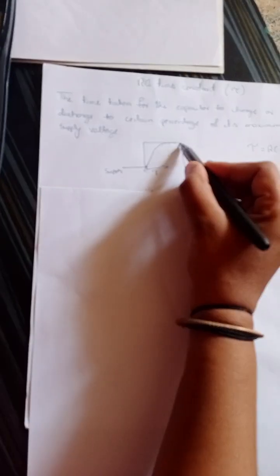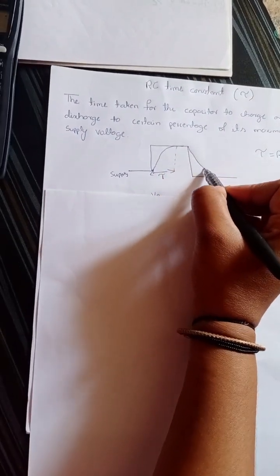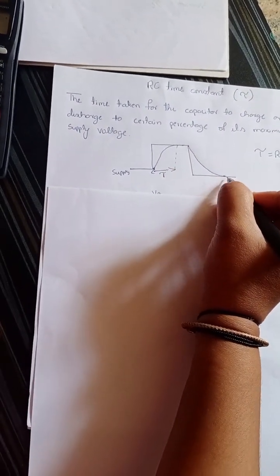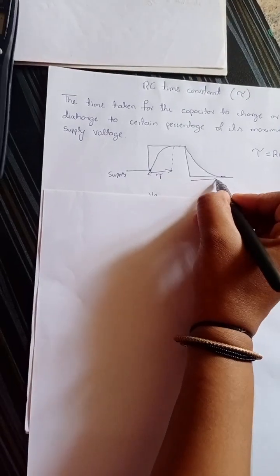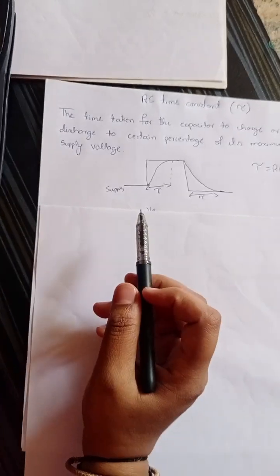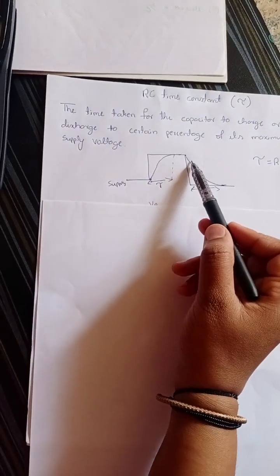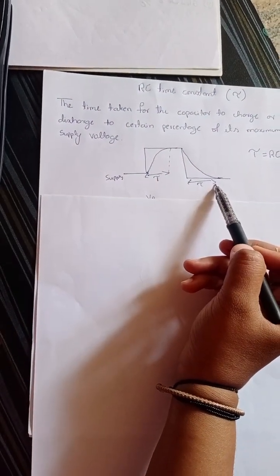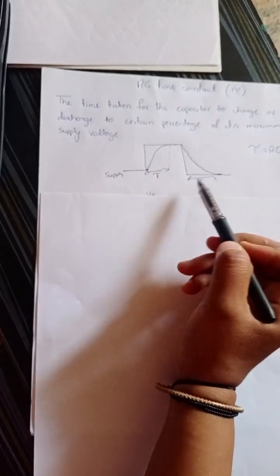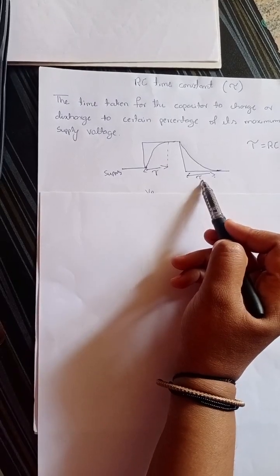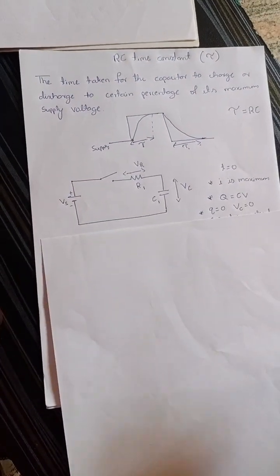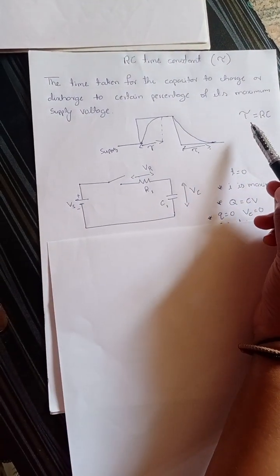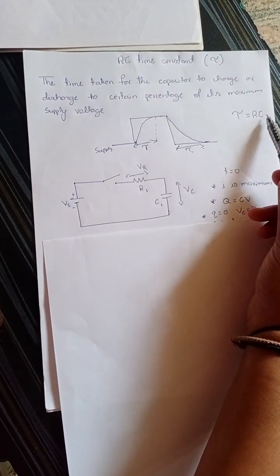And the time the capacitor takes to discharge is also called tau. So the time taken for the capacitor to charge and also to discharge is called the RC time constant. So if we consider a single RC circuit, what is the equation for the RC time constant? That is tau is equal to RC.